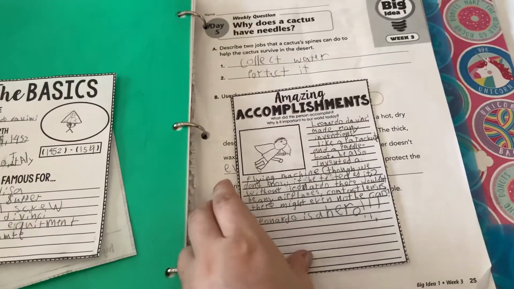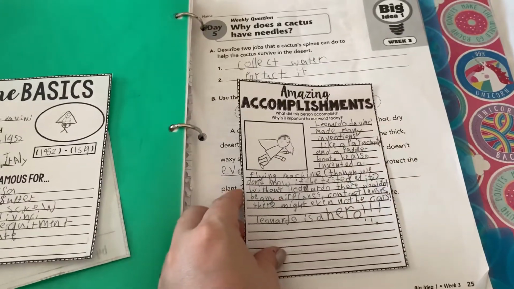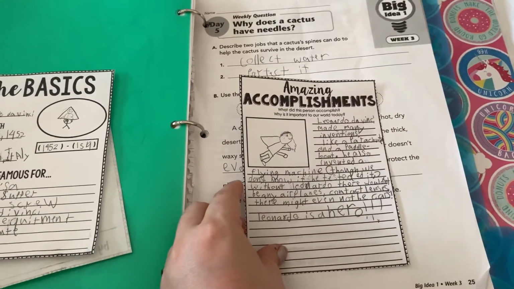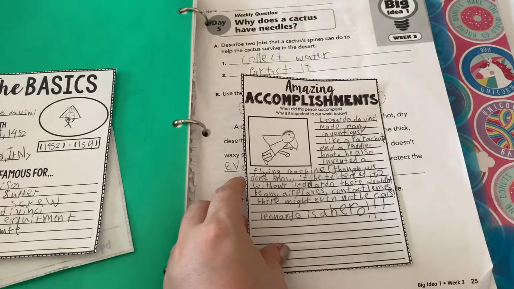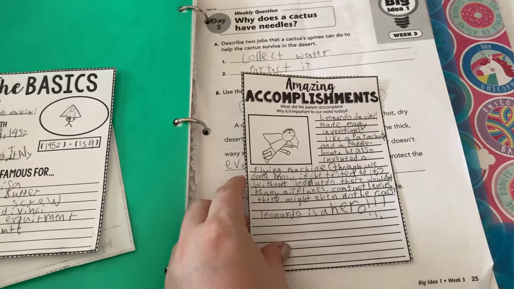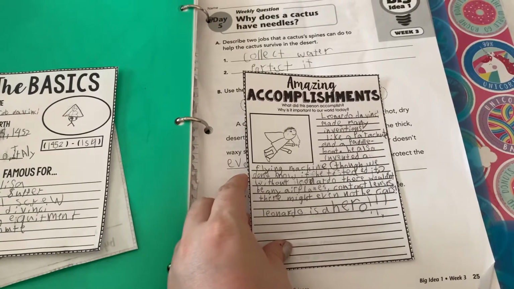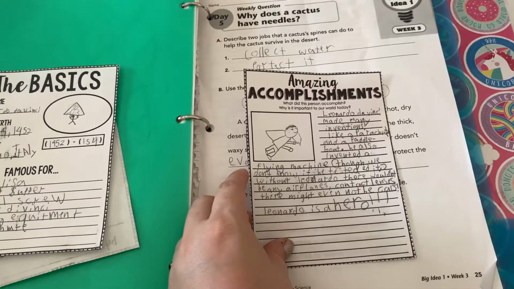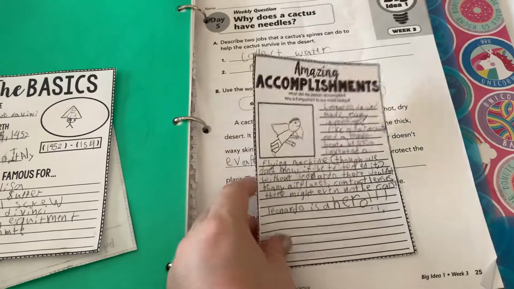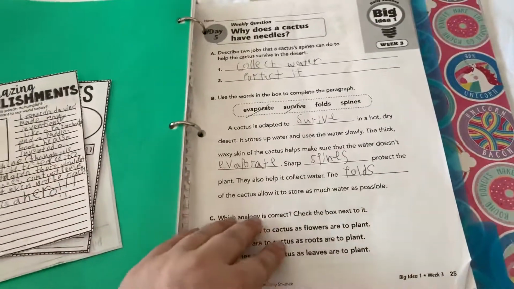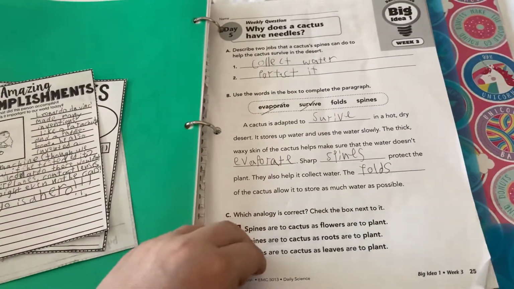It says Leonardo da Vinci made many inventions like a parachute and a paddle boat. He also invented a flying machine, though we don't know if he tested it. Without Leonardo, there wouldn't be any airplanes, contact lenses. There might even not be cars. Leonardo is a hero.